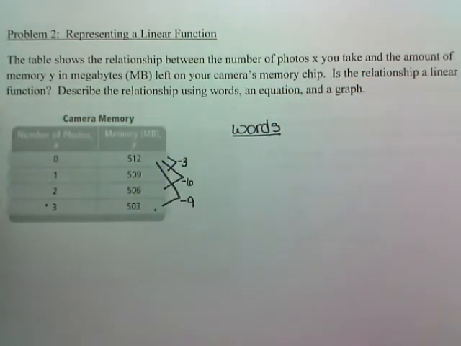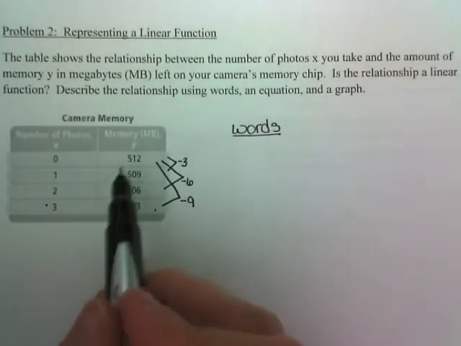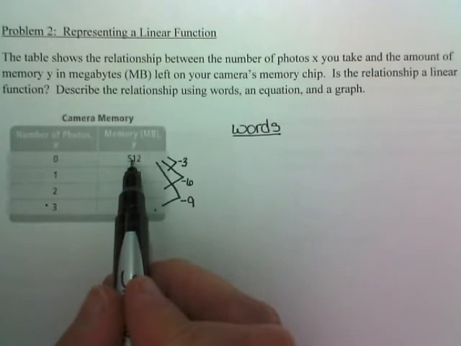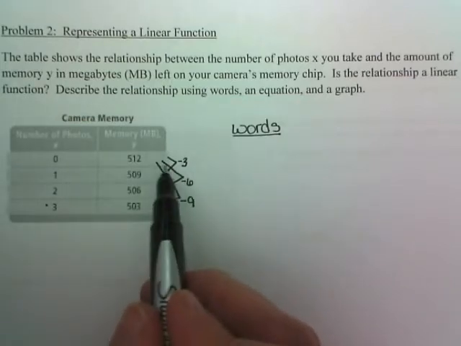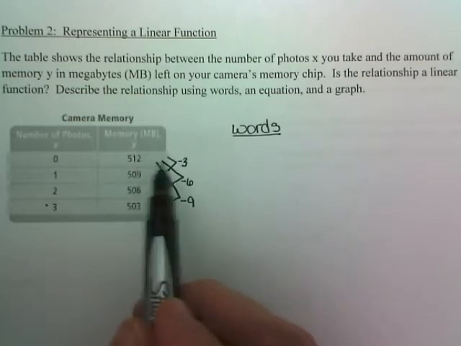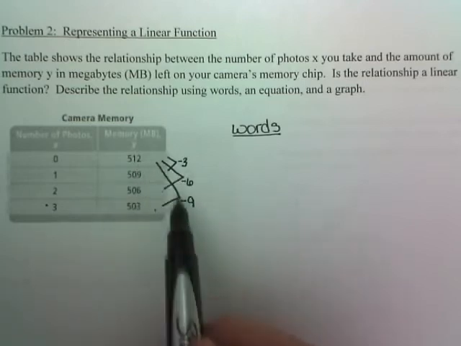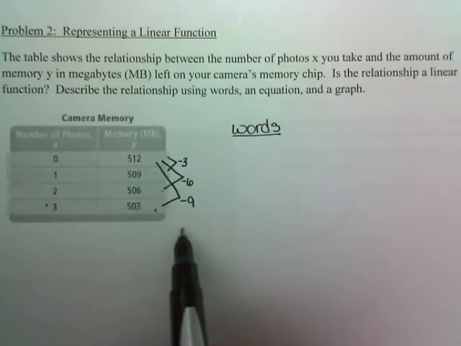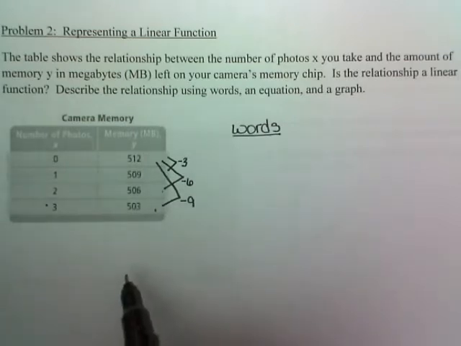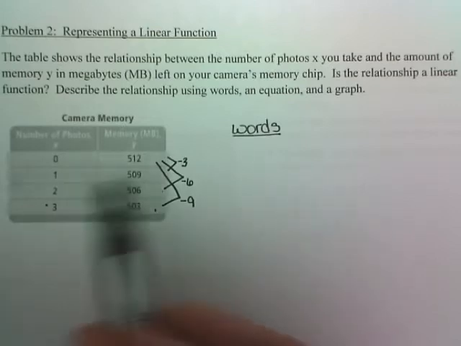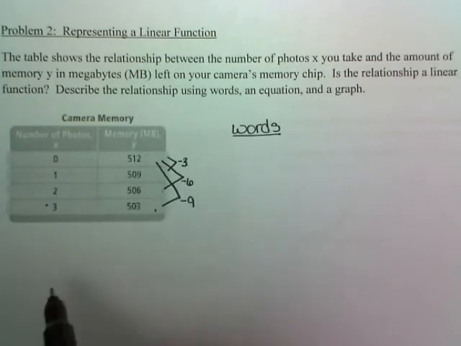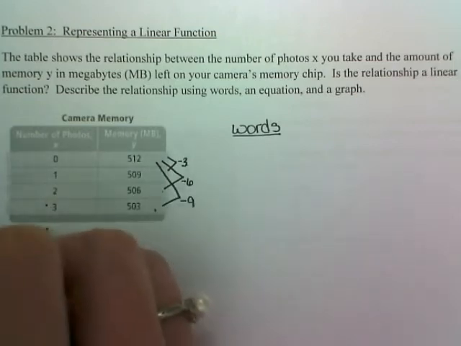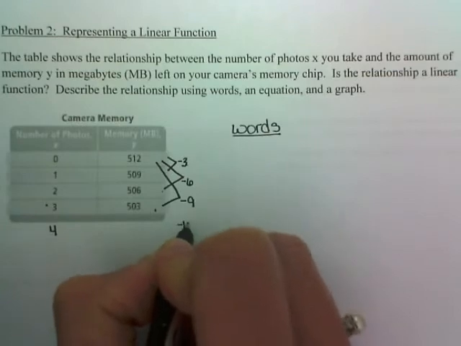Got to figure out what's happening. So the memory of the camera is starting out at 512, but then it's decreasing. Okay, so we know that's 512 minus something. It's decreasing by a different value each time. It's decreasing by 3 here, or it could be decreasing by 6 to get to this one, or it decreases by 9 to get to this one. The next one would be decreasing by 12 to get to the 4th one, which will be for 4 photos. So I'm going from a 1 to a 3, from a 2 to a 6, from a 3 to a 9. The next one would be a 4 to this minus 12 out here.